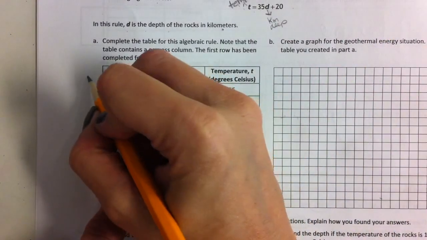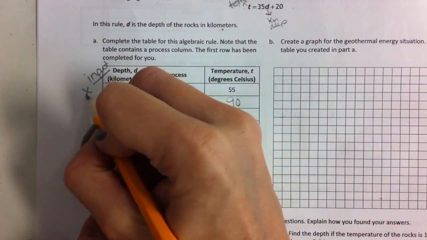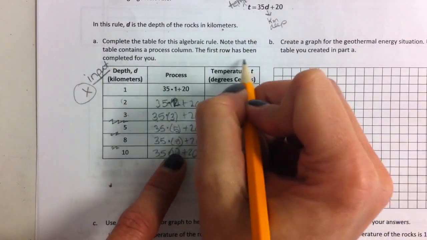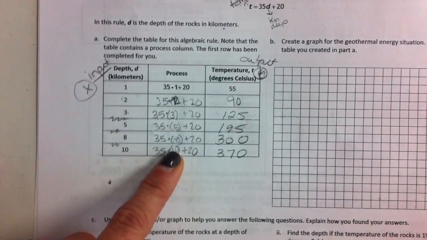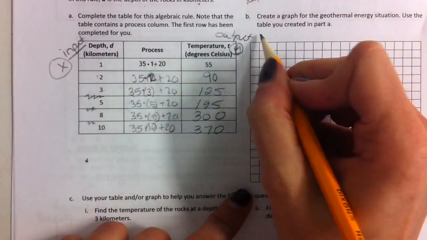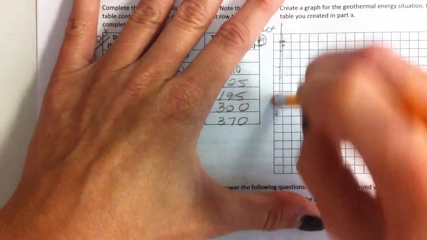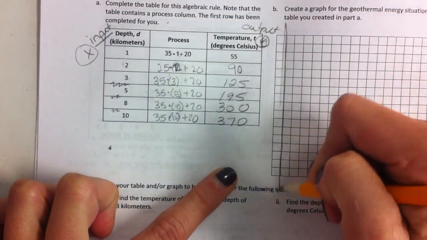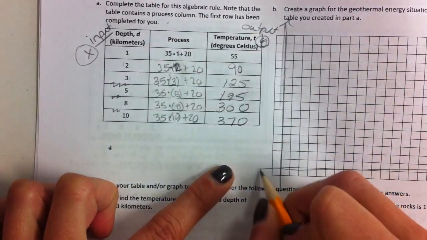So if we label this, this is our input, also known as our x-axis. That goes into the machine, happens, and out comes the output and the y-axis. So now we've got to create that graph. So draw your lines. We only need the first quadrant because we're all positives. All my x's are going to be positive, all my y's are going to be positive.